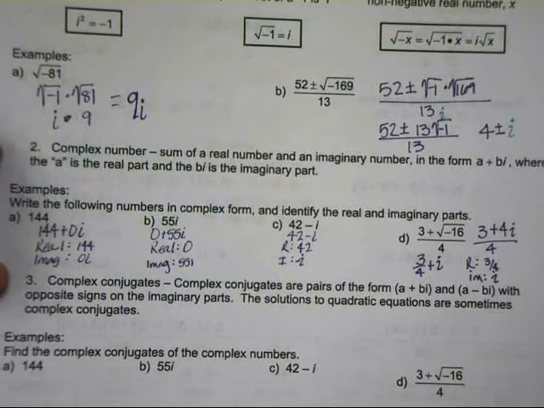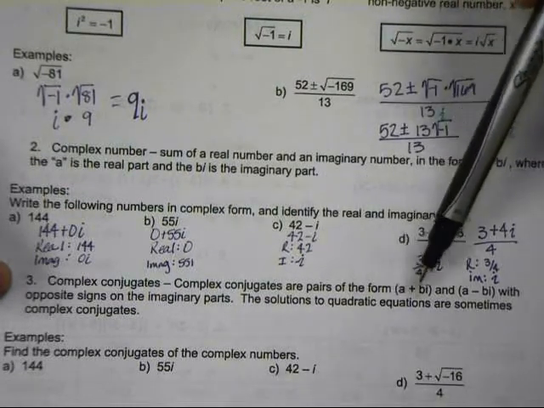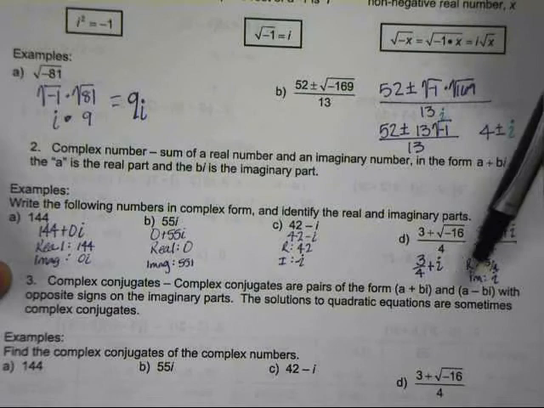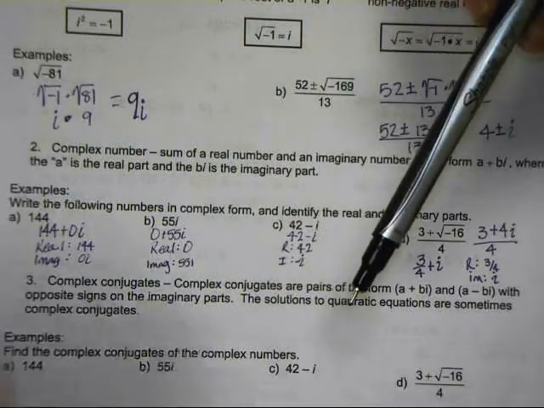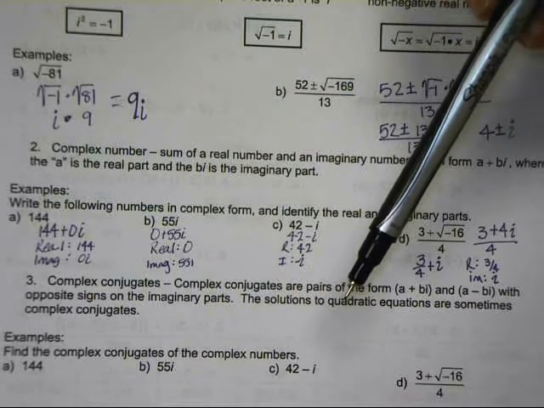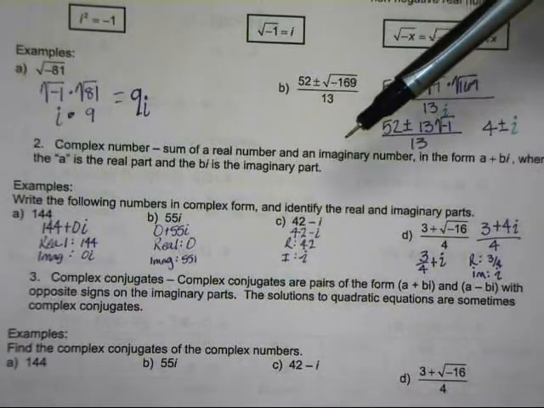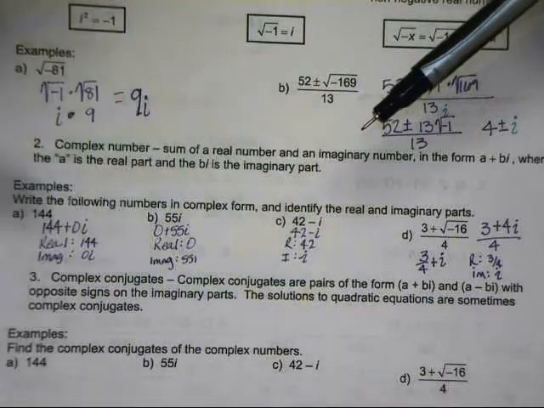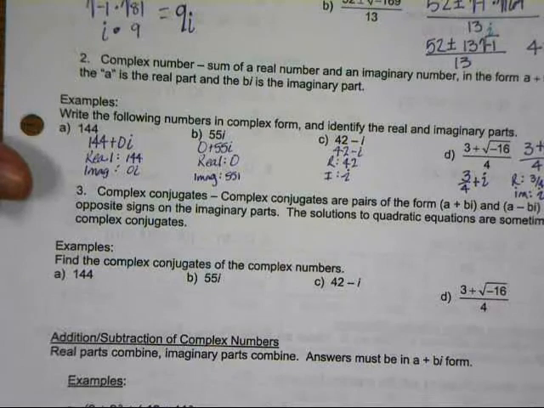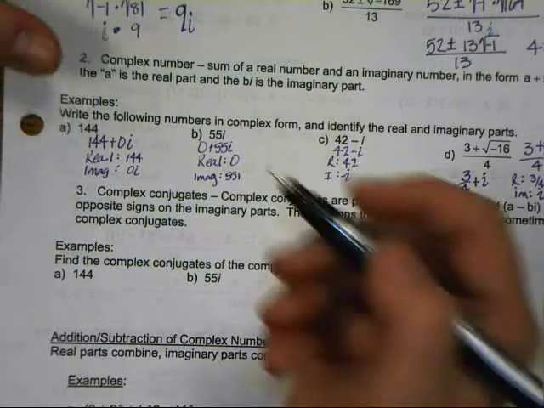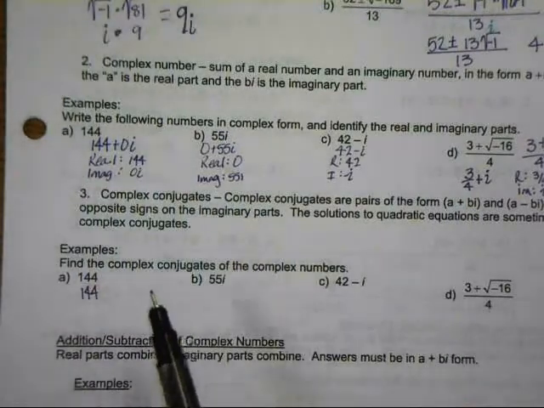Then we have your complex conjugates. Complex conjugates are pairs of the form a plus bi and a minus bi, with opposite signs on the imaginary parts. These solutions to quadratic equations, which we're going to start working with tomorrow, are sometimes complex conjugates. So find the complex conjugates of the complex numbers. This one is just 144. There is not a complex conjugate because we don't have the i part.